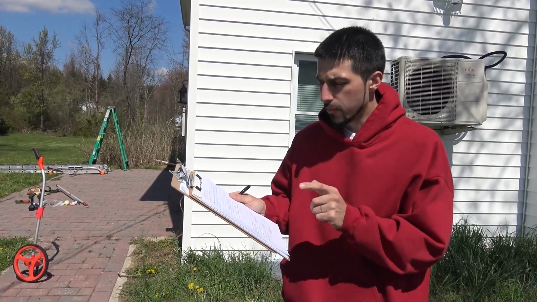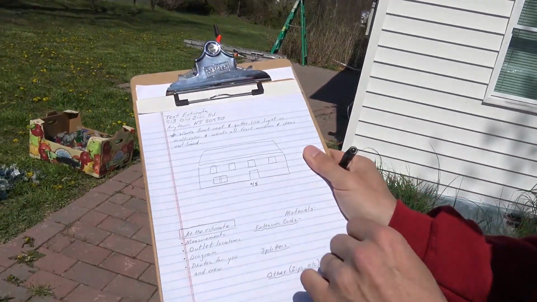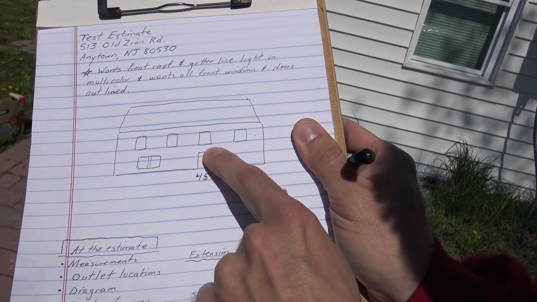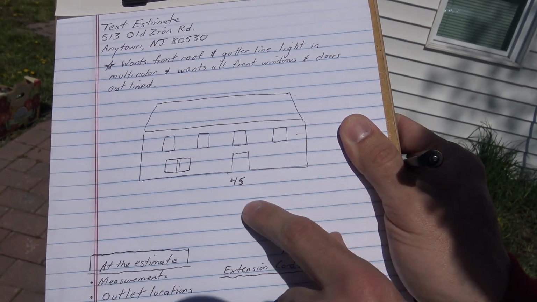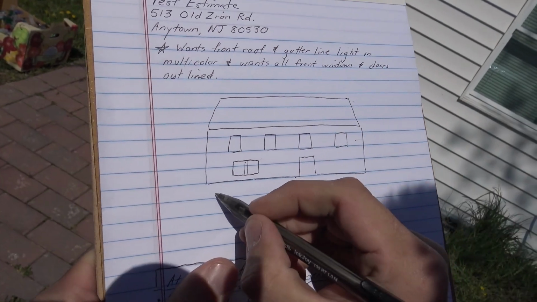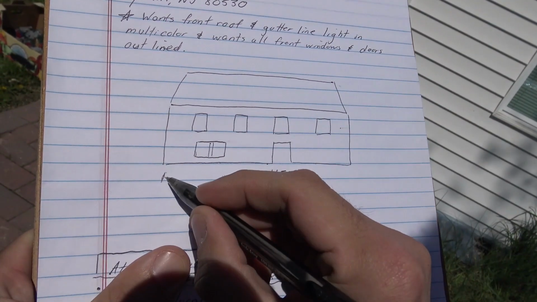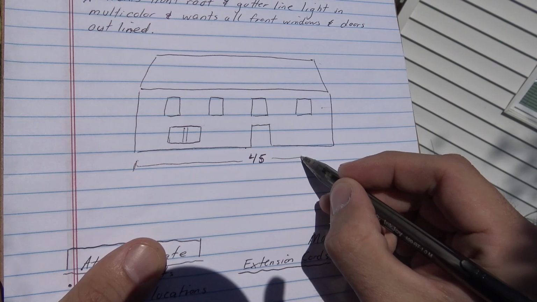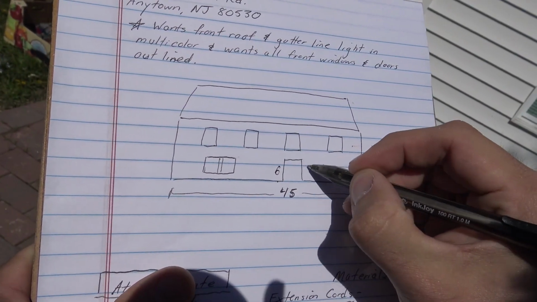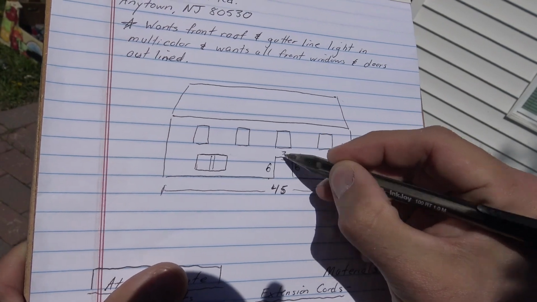Okay, so the measurements that we just took were for this very corner here, all the way down to here, up and around the door, and then to this corner. So that was 45 in total. What we can write here to help us with that measurement is also, you might want to make a bracket mark like this to let you know that it was 45 feet in total length, 6 feet on this side, 6 feet on this side, 3 here.